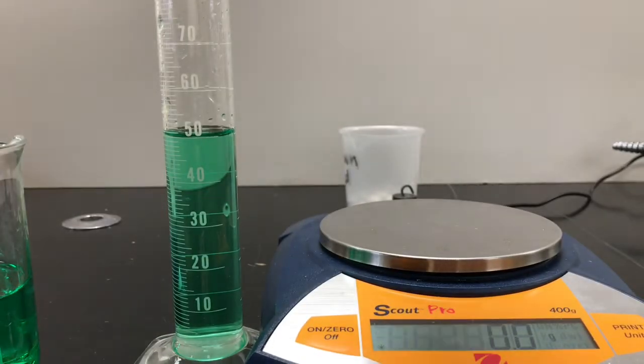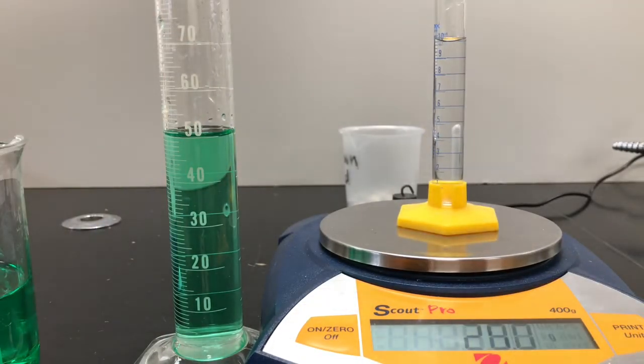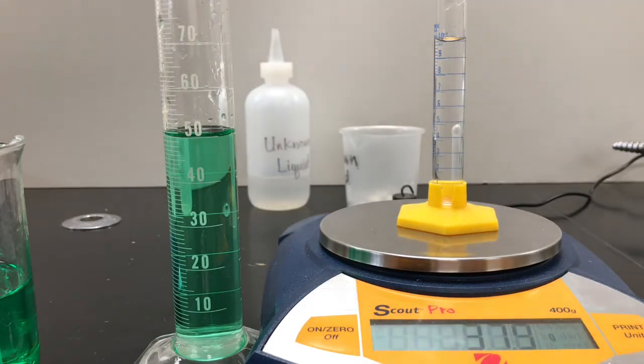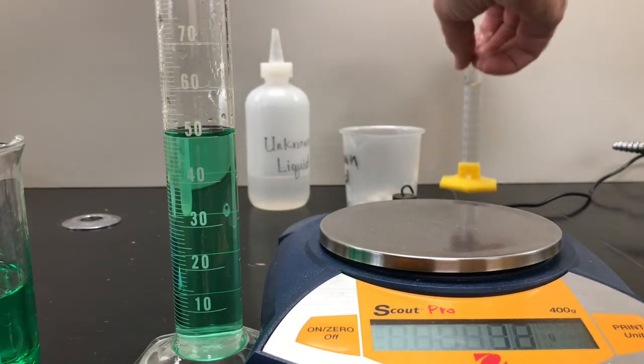And of course, now I'm going to remass the system. And the mass jumps up to 37.6. So I'm going to put all this information in the data table, find the density, and then try to identify another material that has the same identical density. So we'll put this off to the side.